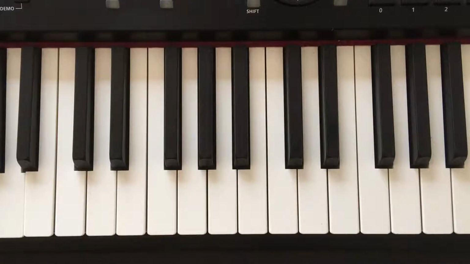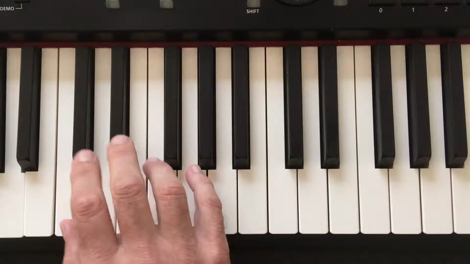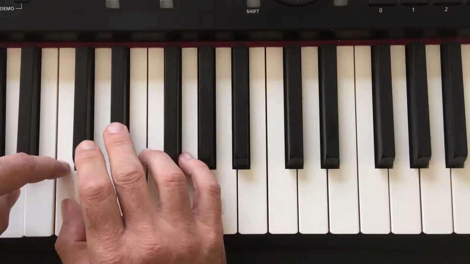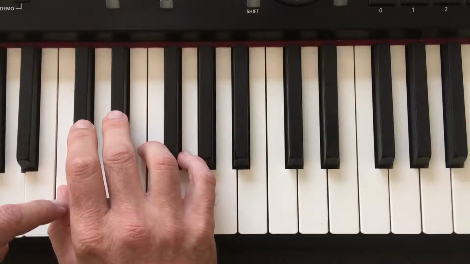Hi, I'm going to show you how to play the C minor chord on the keyboard or the piano. First, locate your root note, the note C. Play this with your first finger.